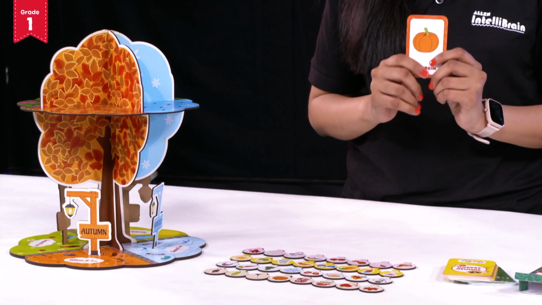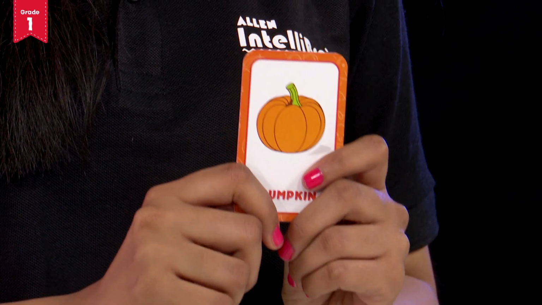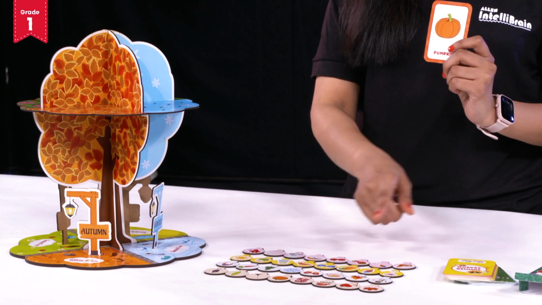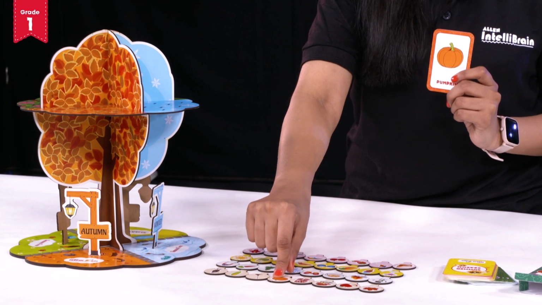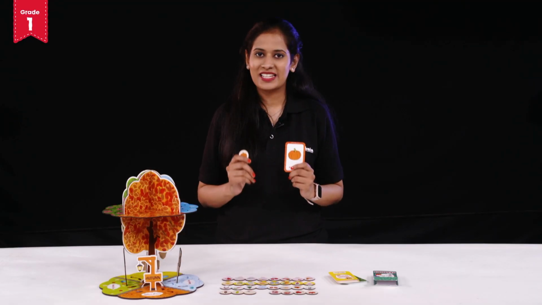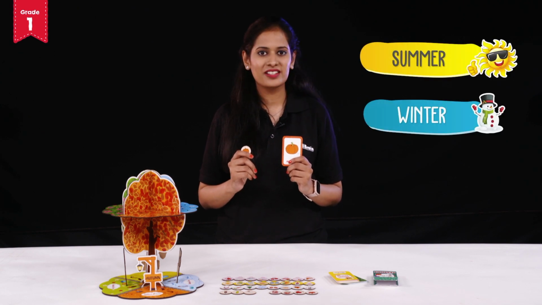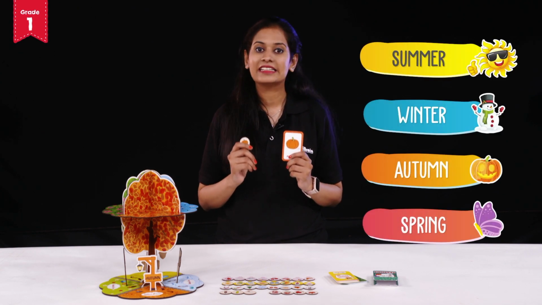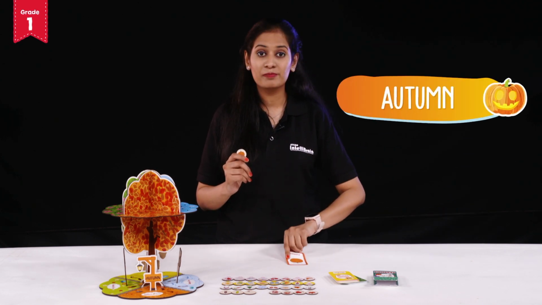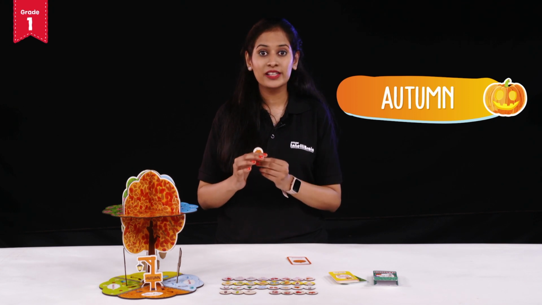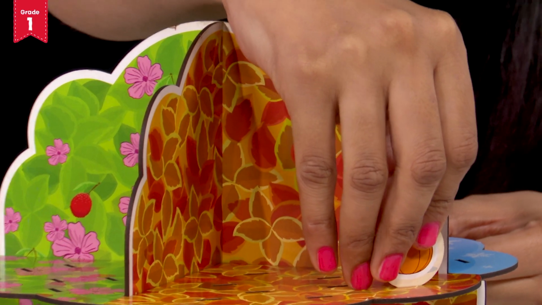Look what I have found. Yes, this is the pumpkin. Now I need to find the pumpkin token from the given season token. Where is the pumpkin? Oh yes, here it is. Now it's your turn to identify that this token belongs to which season. Is it summer, winters, autumn or spring? Yes, we harvest pumpkin in the autumn season. So we will place the pumpkin token on the autumn side of our season's tree, in the provided slit.